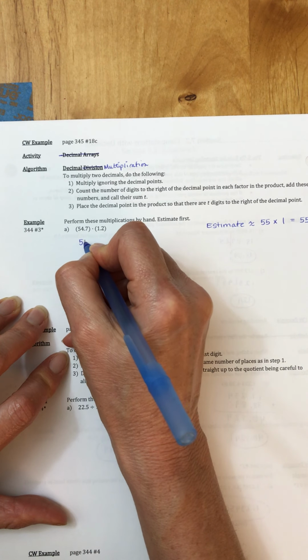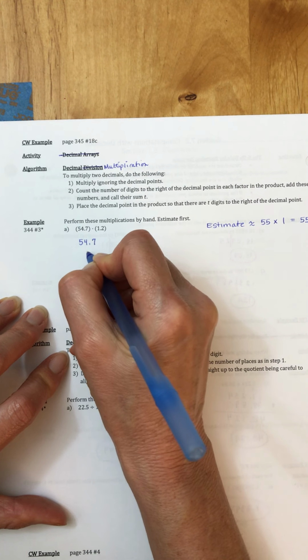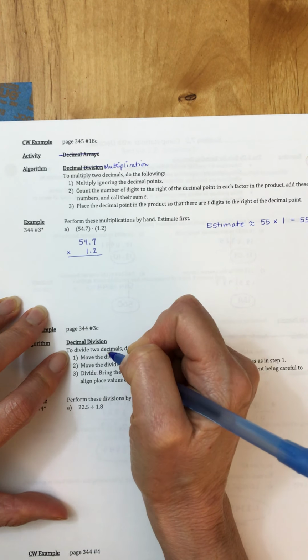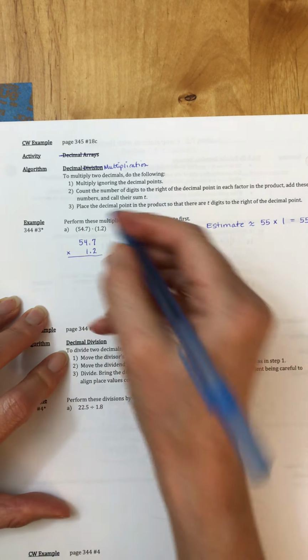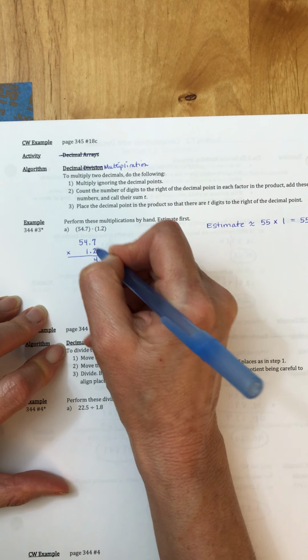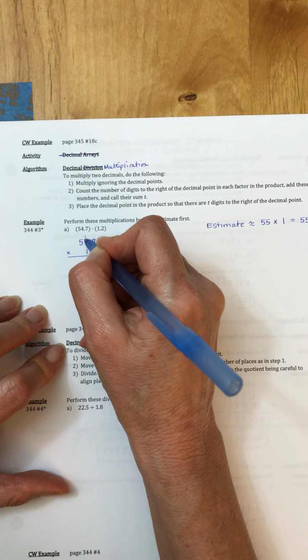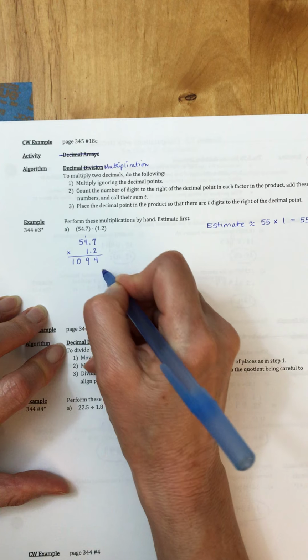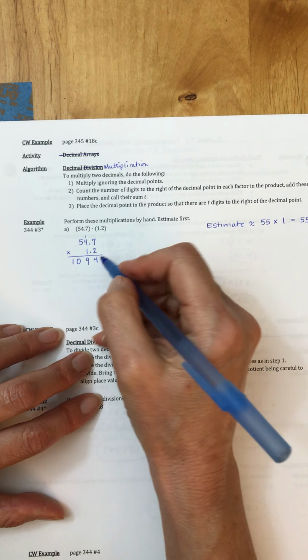So we're going to write 54.7 and then 1.2. And we're multiplying. So here it said, ignore the decimal points. We'll do them last. So we say 2 times 7 is 14. Carry the 1. 2 times 4 is 8 plus 1 is 9. 2 times 5 is 10. I used that carry word again. Whoops. Okay, what do we do here?